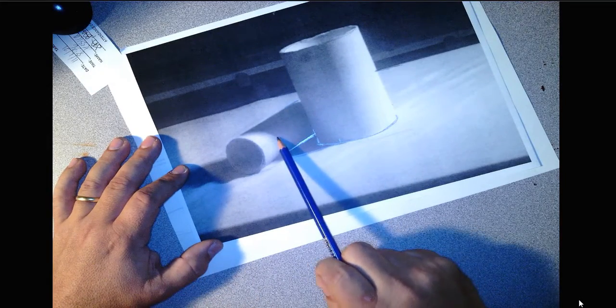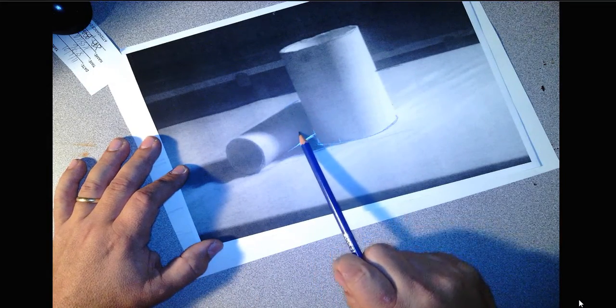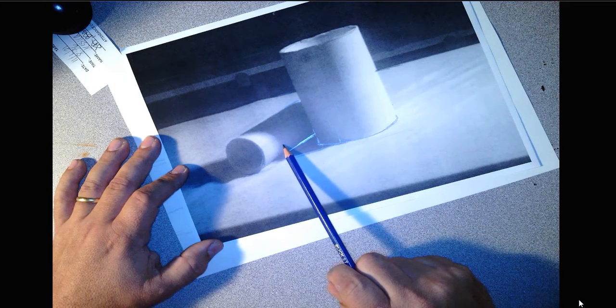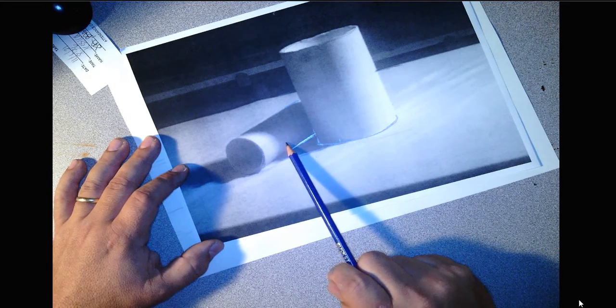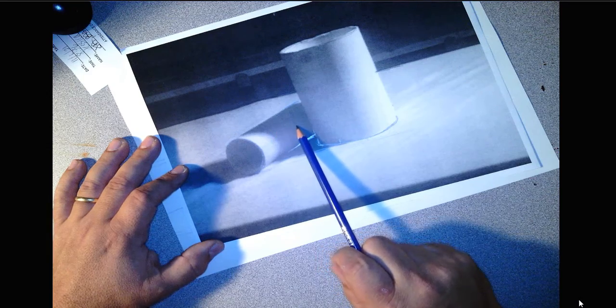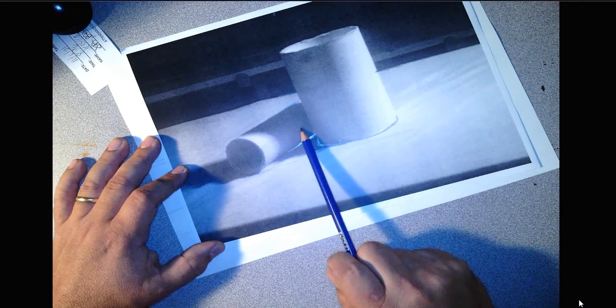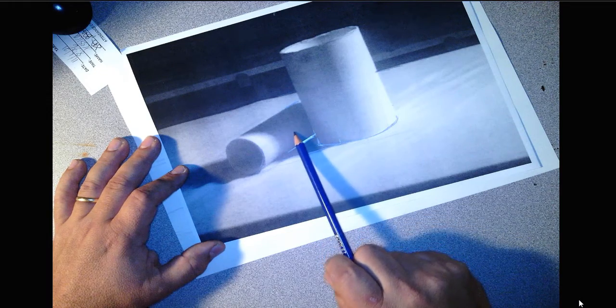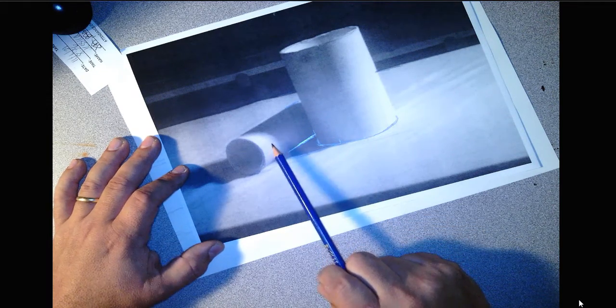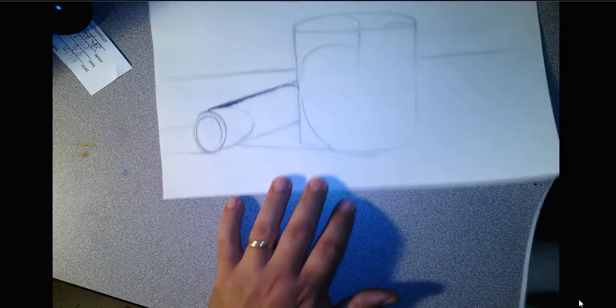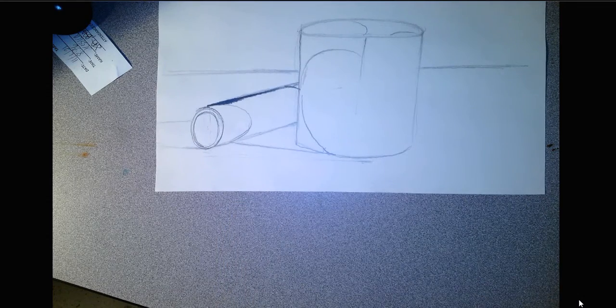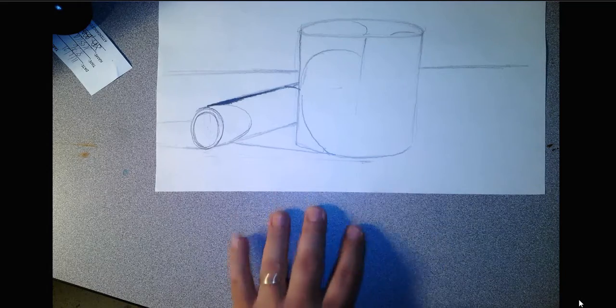Any place that you look and you see a nice smooth gradient value, you want to use that circular shading and that control to get that super subtle shade from black to a dark gray down to your medium gray to white. Really pay attention to that sense of contrast and how all of the values are lining up on the still life that you have in front of you.